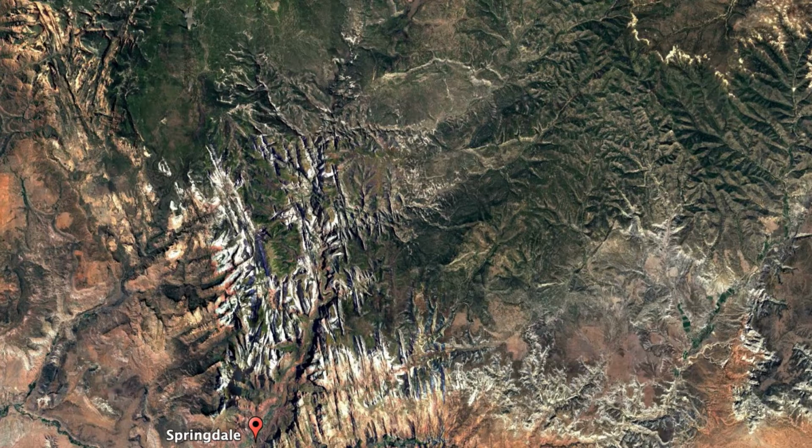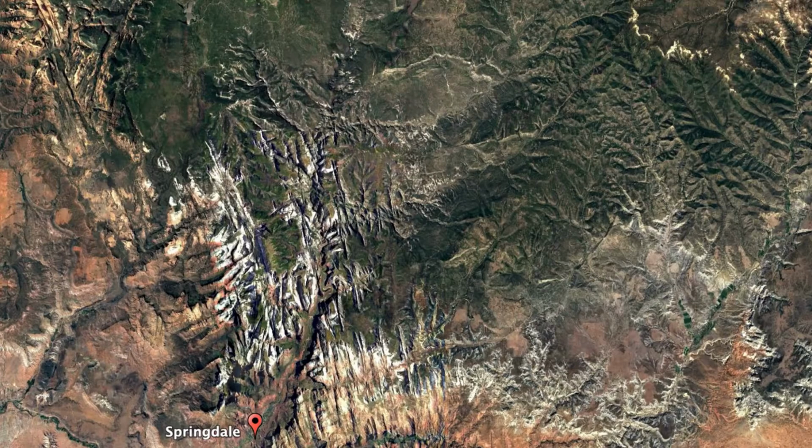Now, the fractured structure of these numerous slot canyons is the result of an uplift, the folding of an uplift called the Kaibab upwarp that extends into northern Arizona, and a series of faults that run north-south along the axis of the Wasatch Range to the north, such as the Hurricane and Sevier faults that run through this area.